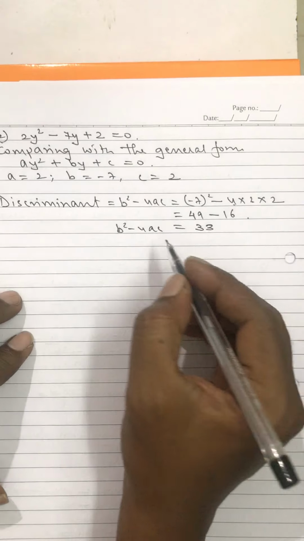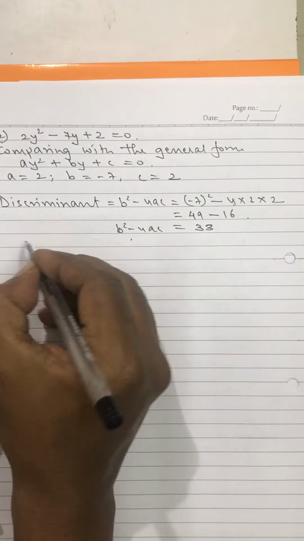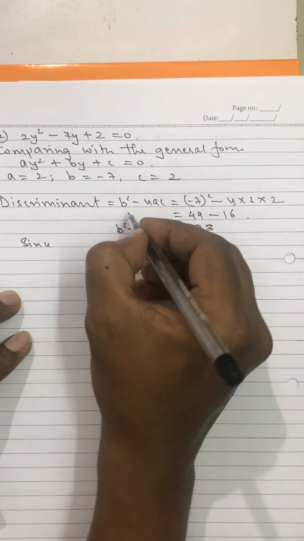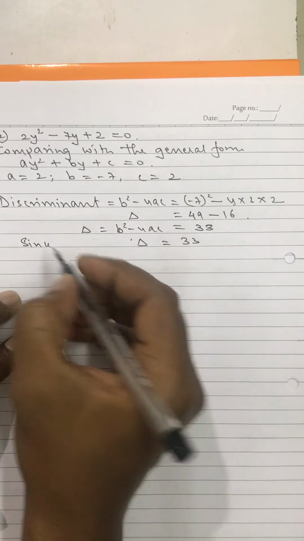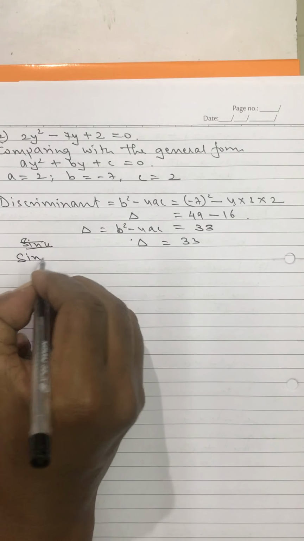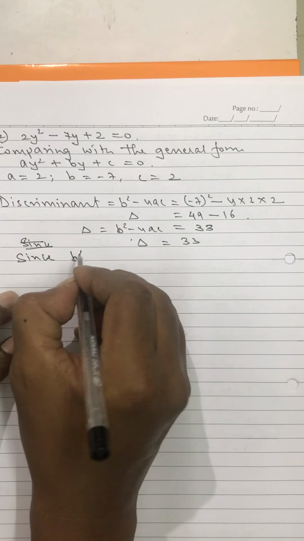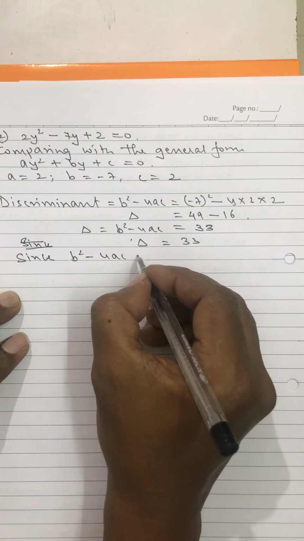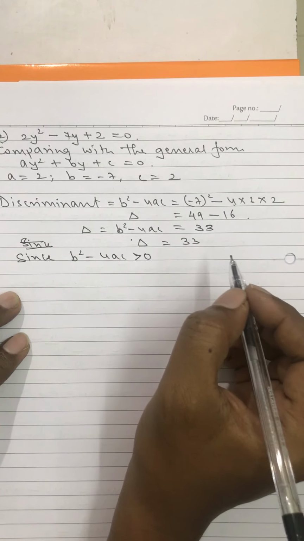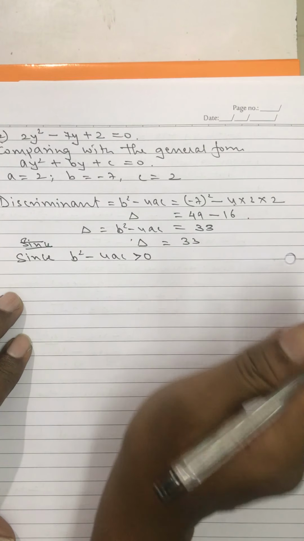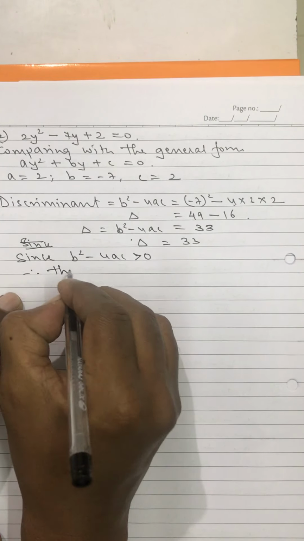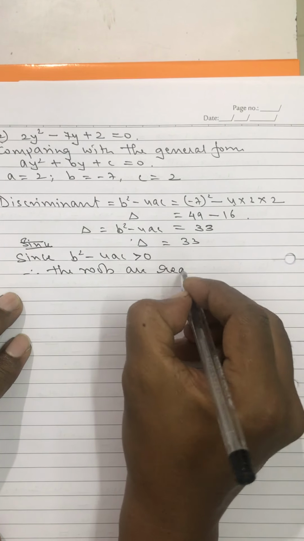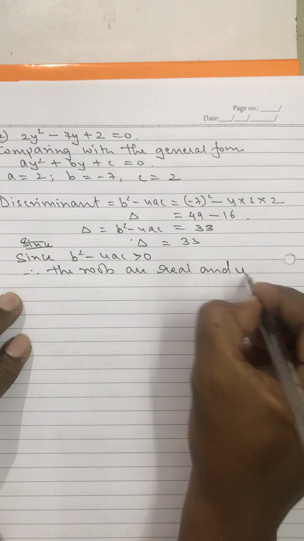Now you can tell over here, since b² − 4ac is positive, yes, greater than 0, therefore the roots are real and unequal.